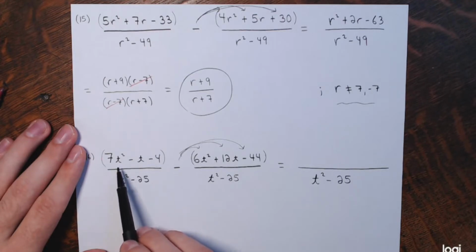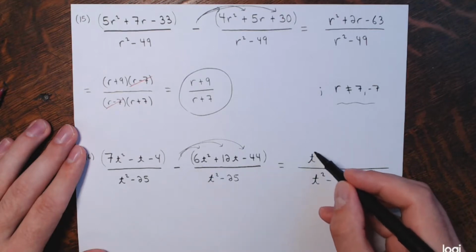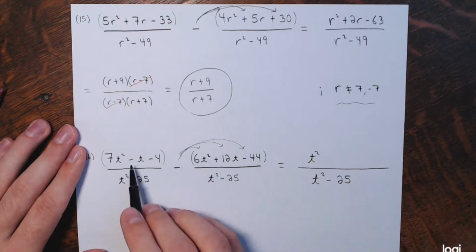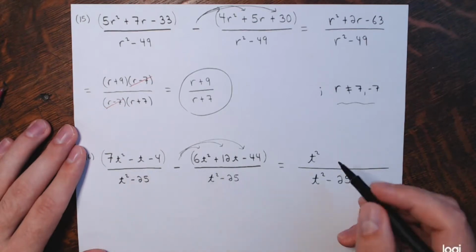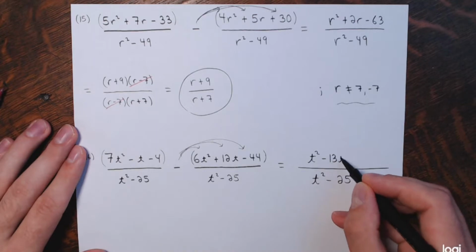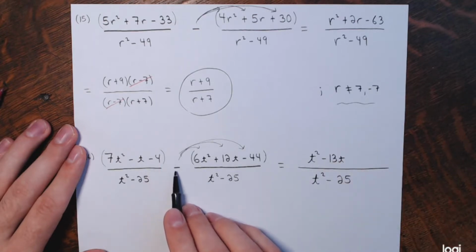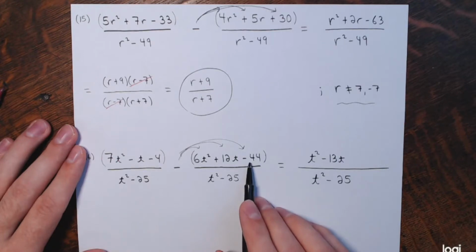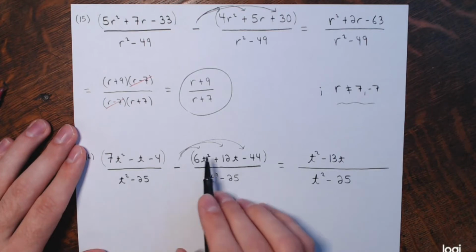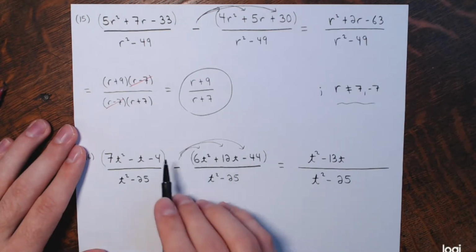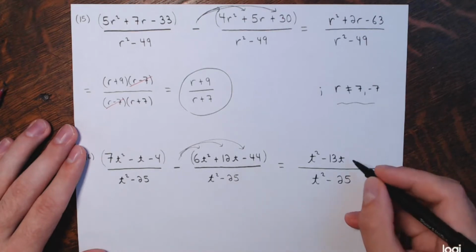7t squared minus 6t squared is 1t squared. Then negative t minus 12t is negative 13t. Then negative 4 minus negative 44. So that's negative 4 plus 44, right? Remember, minus a negative is plus. Negative 4 plus 44 would be positive 36.